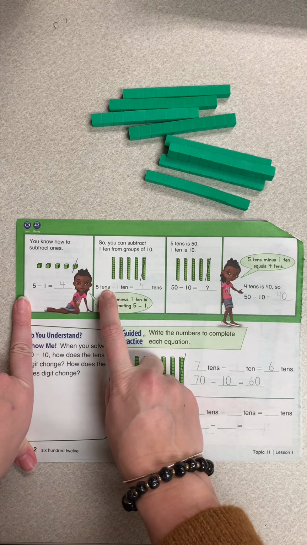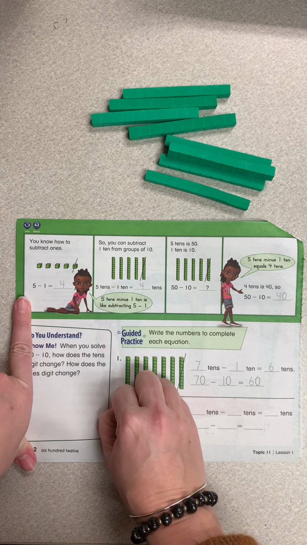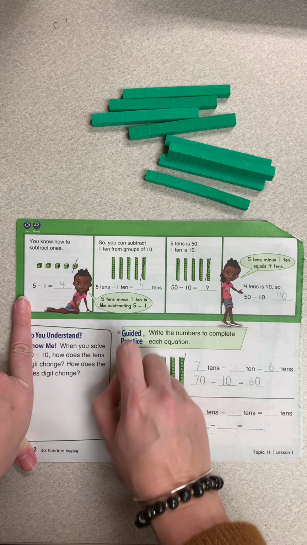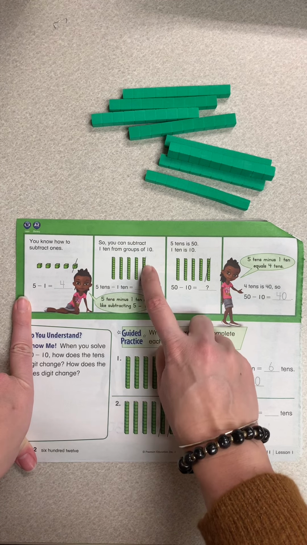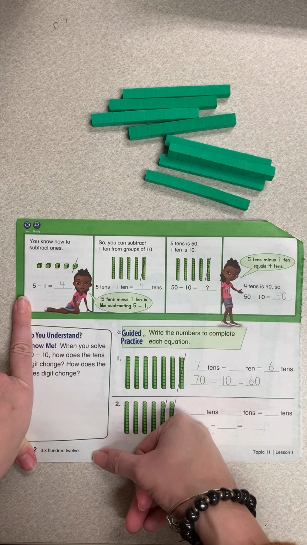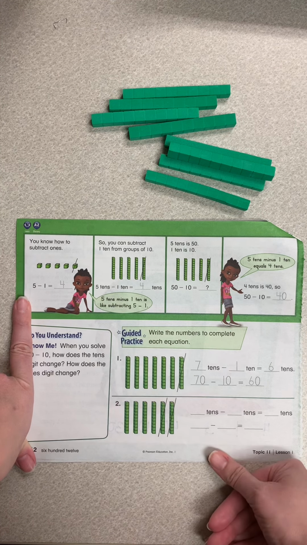5 tens. So they've got 1, 2, 3, 4, 5 sticks of 10. Minus 1 10. Not just minus 1, but 1 10. They've crossed out that stick of 10. And how many 10s are left? Yeah, 4. 4 10s are left.